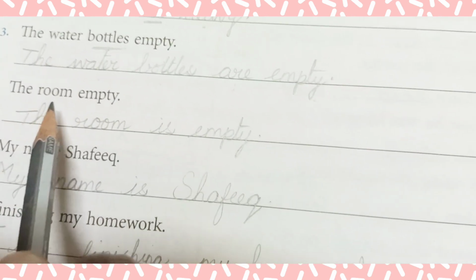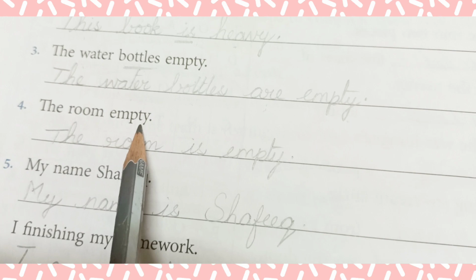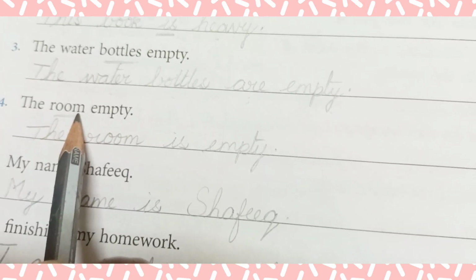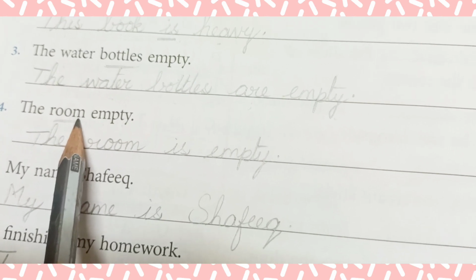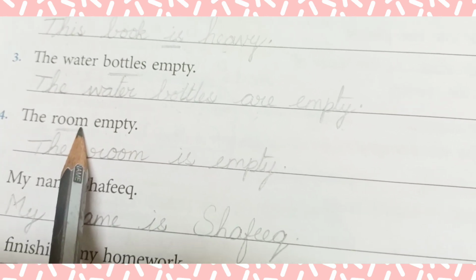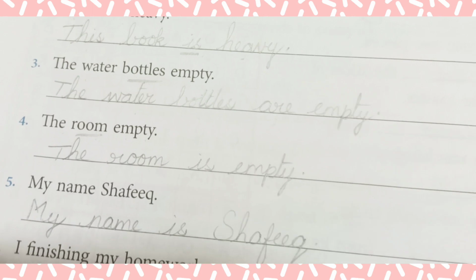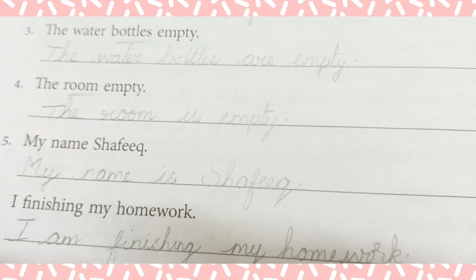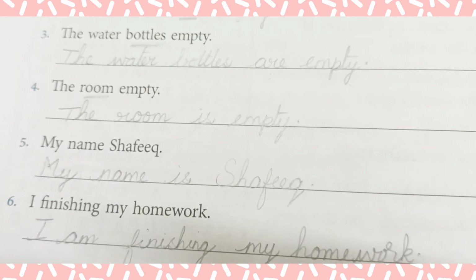Fourth one. The room ___ empty. The room. Here, what is this? Yes, it is in singular form. So what do we have to use? Yes, very good, children. The room is empty.